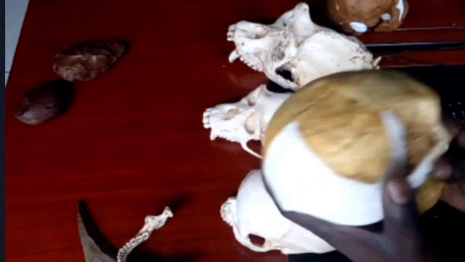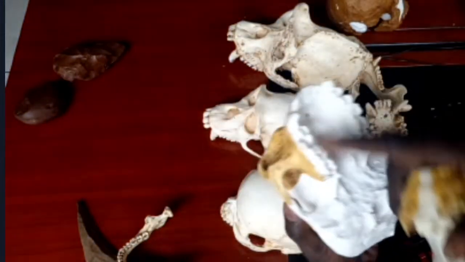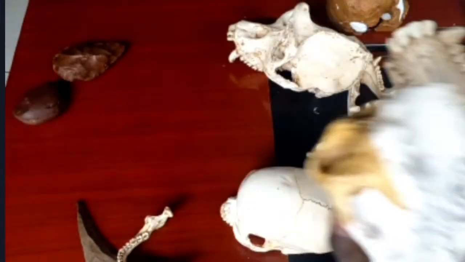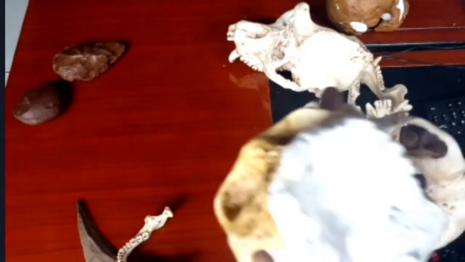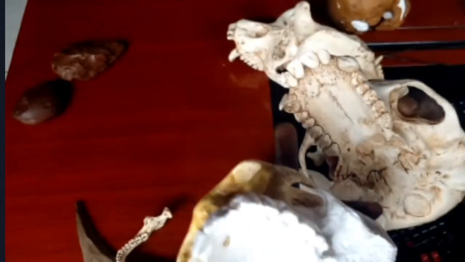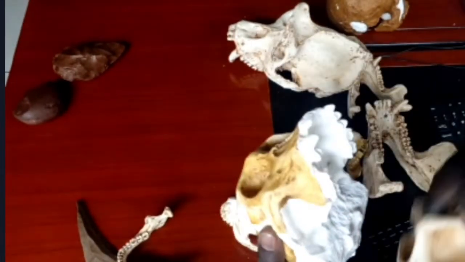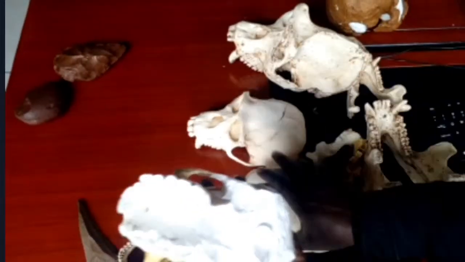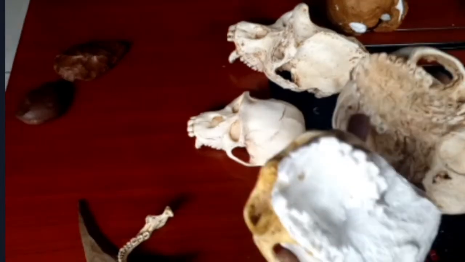If you also look at the shape of the palate, it's not as rectangular as this, but it is not as semicircular as this either.